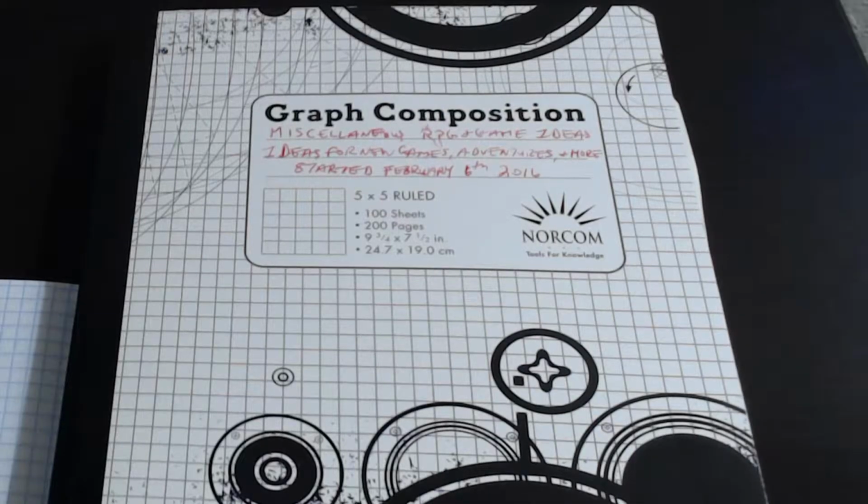Last year I found these graph composition notebooks that are 5 squares to the inch at Walmart and picked up several. They're, I believe, less than $5 a piece, and with 100 sheets in each, that gives you quite a bit of room to put a lot of information. You can make tables, charts, maps, and other miscellaneous notes.